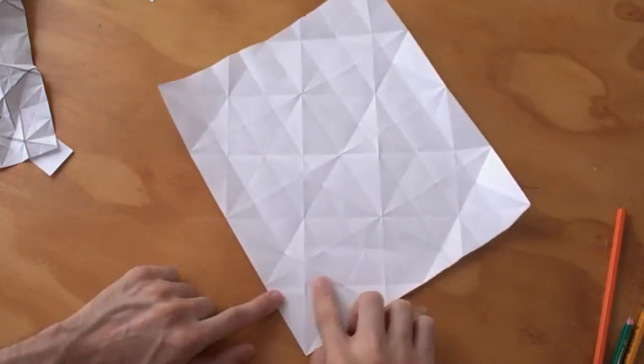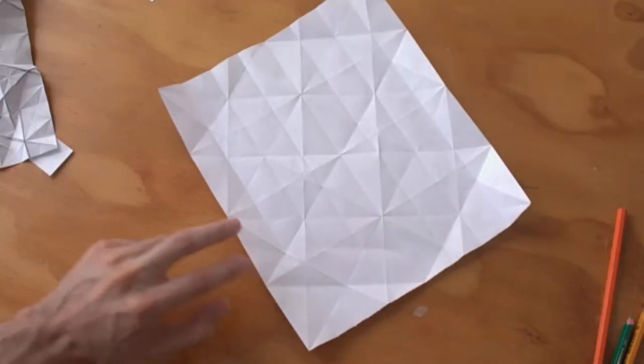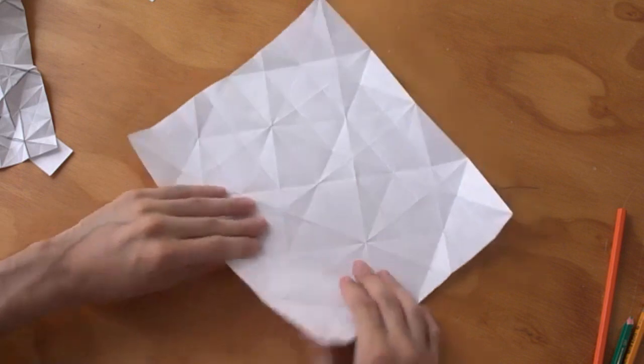So now, in the same sense, we're going to have to put this line to this line. You know, we're just pretty much just dividing in half and half and half. Okay, we have to divide these diagonals also. Yes.